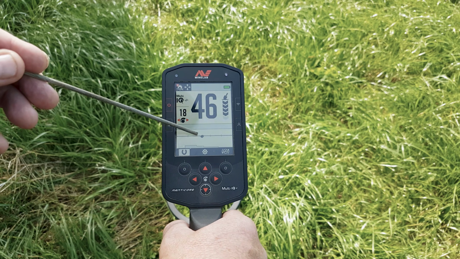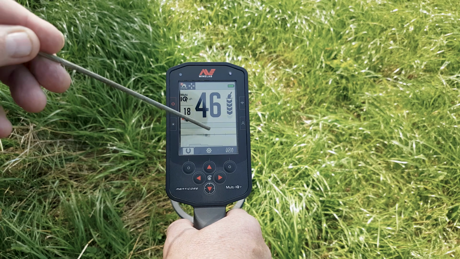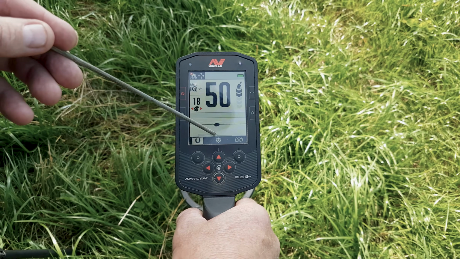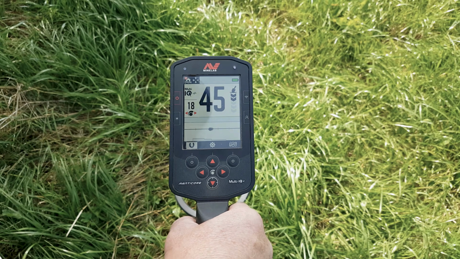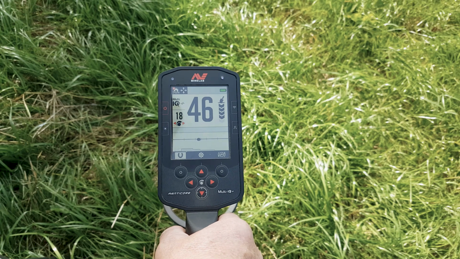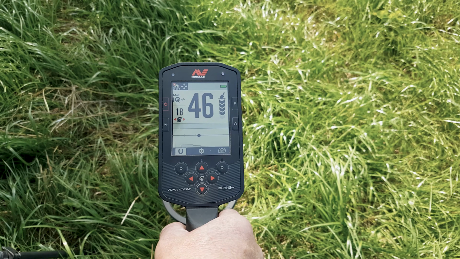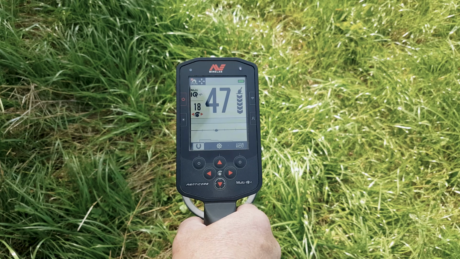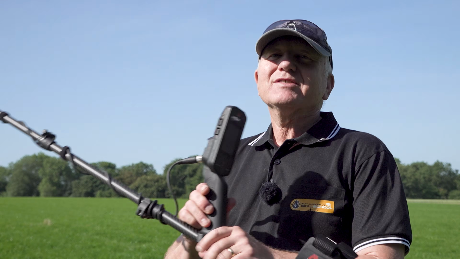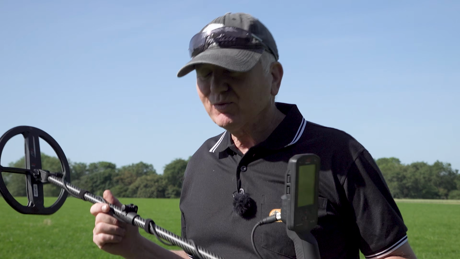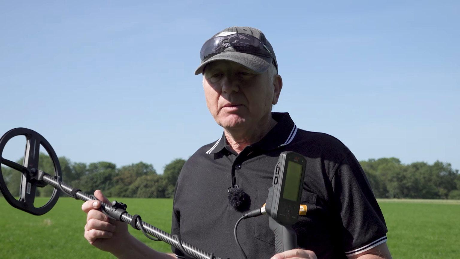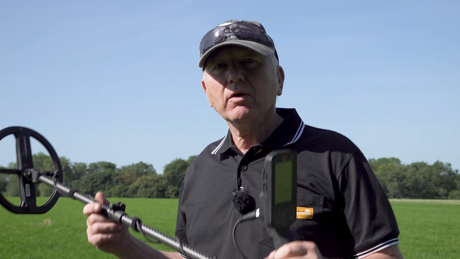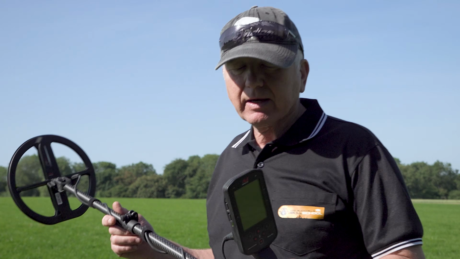Now for deeper targets, this cursor will lose its opacity. So a strong target, it'll have a strong opacity. A weak target, it loses its strength and indeed size. Well, I can see why some people are getting confused with some of these target IDs, but I think the Manticore's doing its job. It's really us guys who aren't understanding the signal correctly.